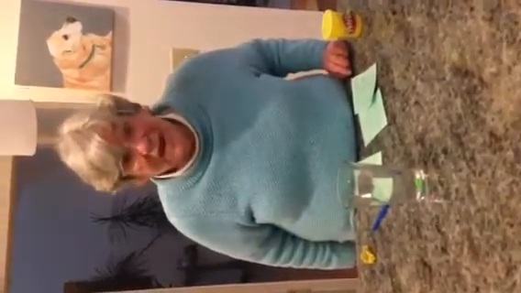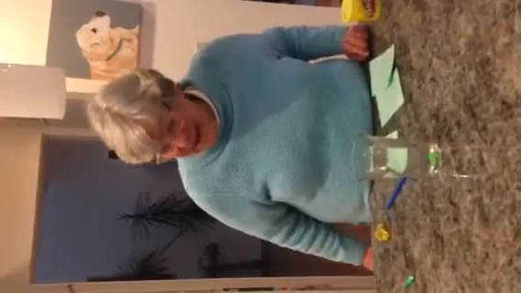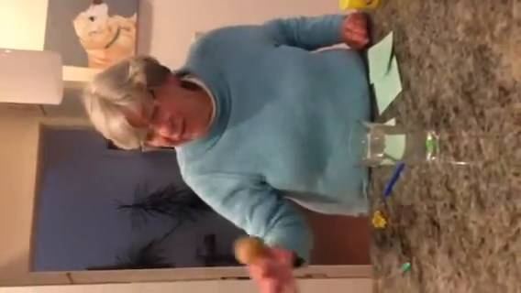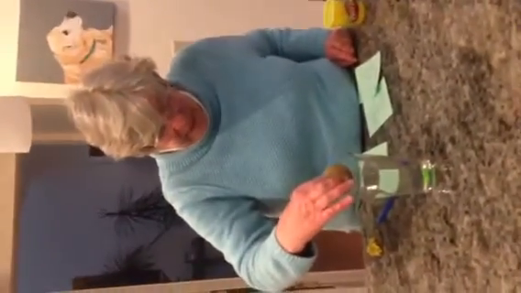That's because they're dense. They have a lot of weight for the amount of volume or space that they have. But here's something else. Let's try this ball. It's pretty big, isn't it? What do you predict is going to happen? Is it going to sink or is it going to float? Whoop! Look at it float. That's because it doesn't have much weight considering how big it is.